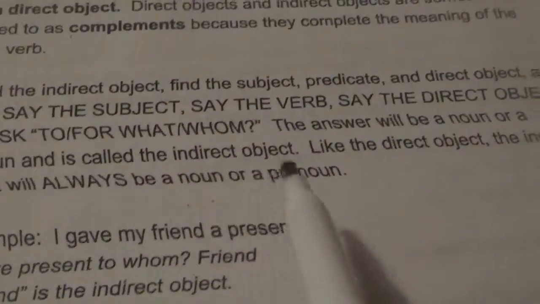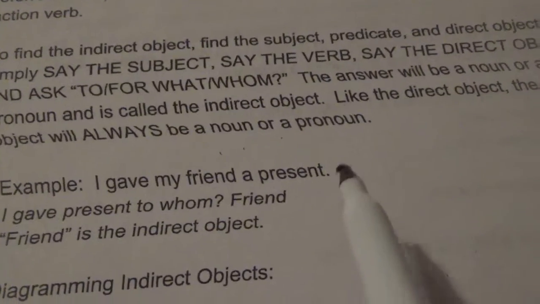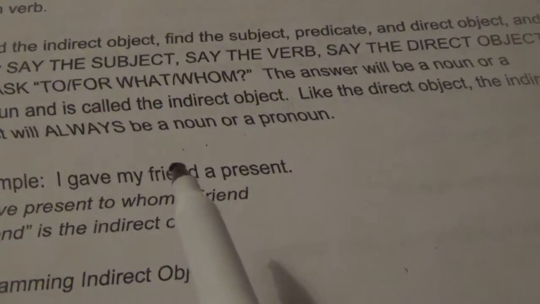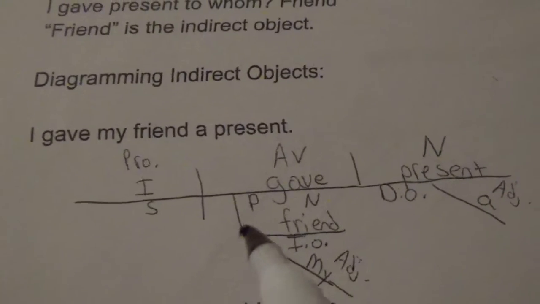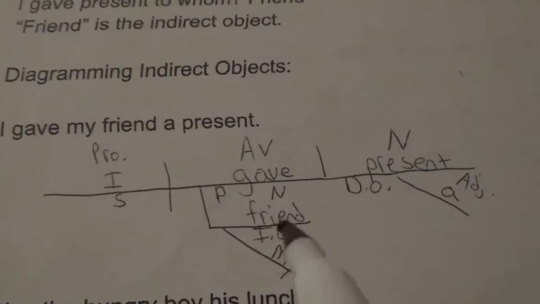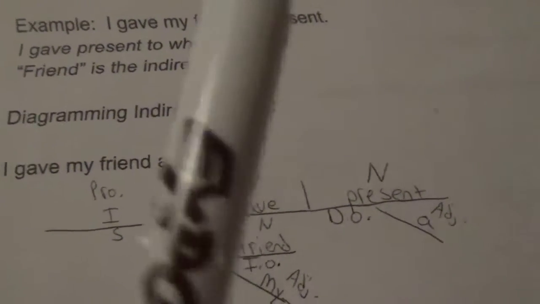So I gave my friend a present. Gave what? Present. So present is the direct object. Gave present to or for whom? Friend. So friend is the indirect object. Diagramming an indirect object, you actually diagram it exactly like a prepositional phrase, except without a preposition there. So let's diagram that sentence. I gave my friend a present.